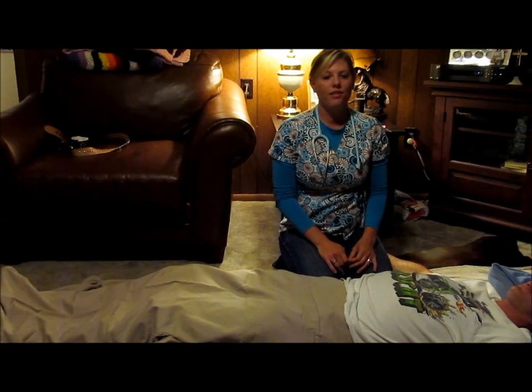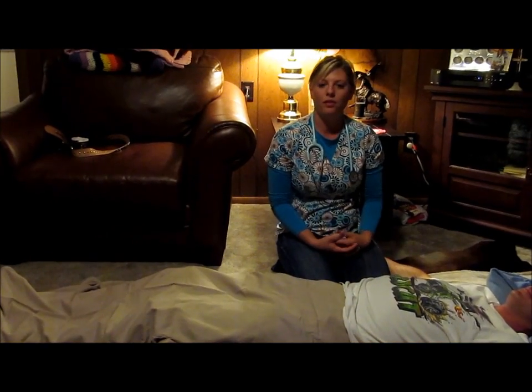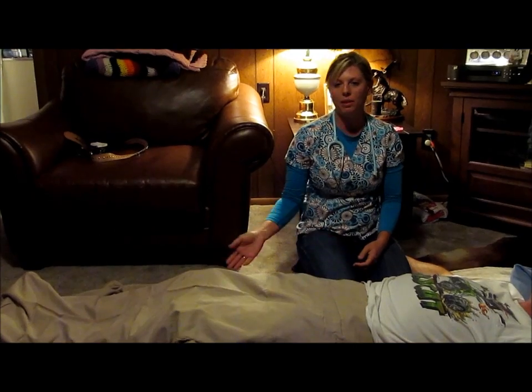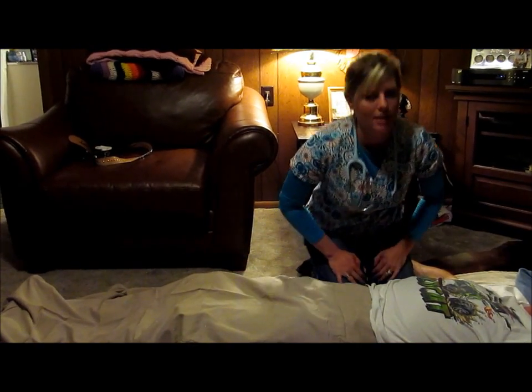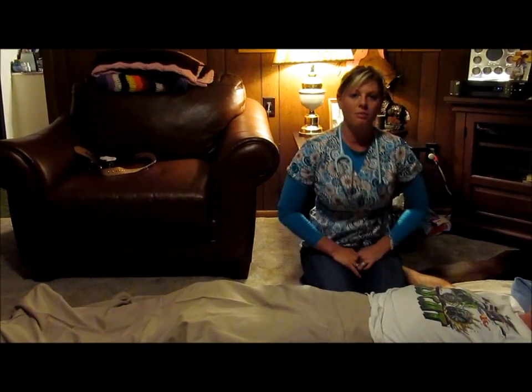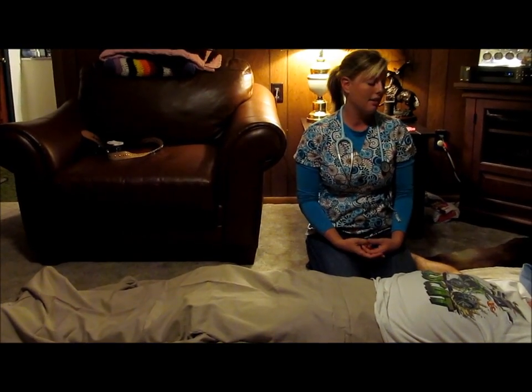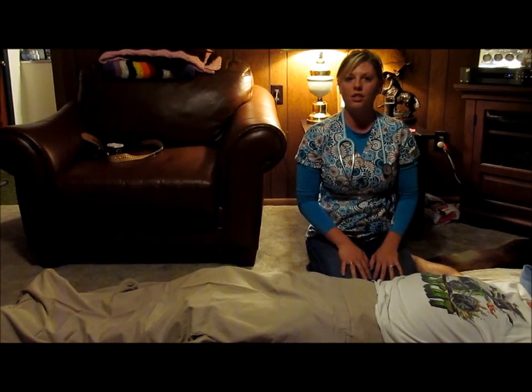The first part of the abdominal assessment that we're going to do for this patient, we're going to have him in supine position with a pillow under his knees and one under his head so he's comfortable. And I'm just going to come in and introduce myself and perform hand hygiene and explain to him that the first part is just inspection.